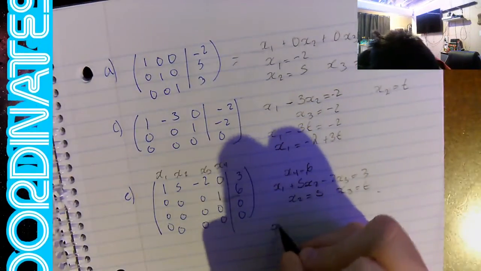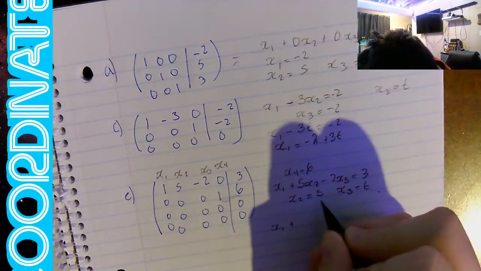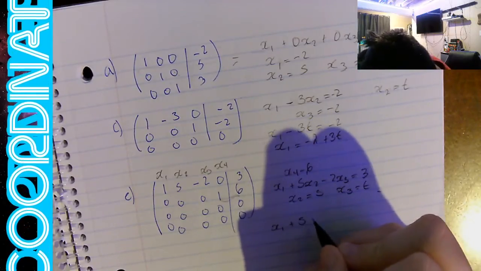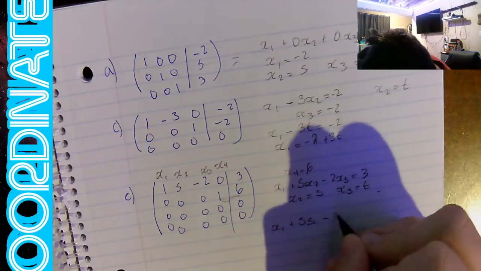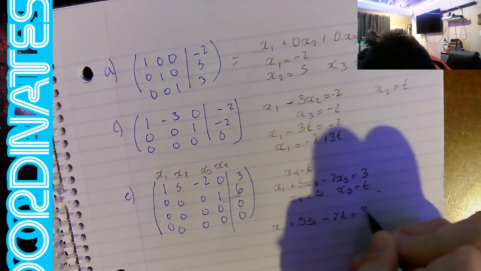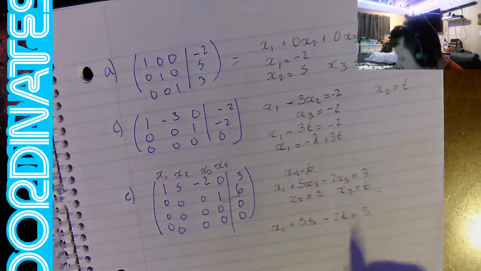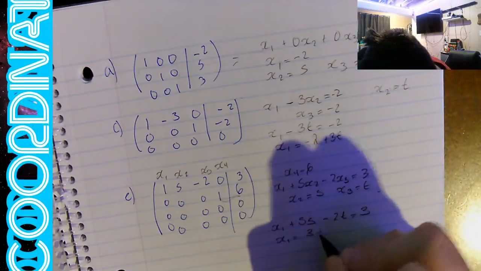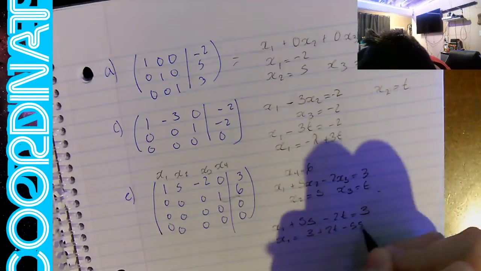If that's the case, then we have x1 plus, replacing x2 by s, 5s minus 2t equaling 3. And look at that. x1 is going to equal 3 plus 2t minus 5s.